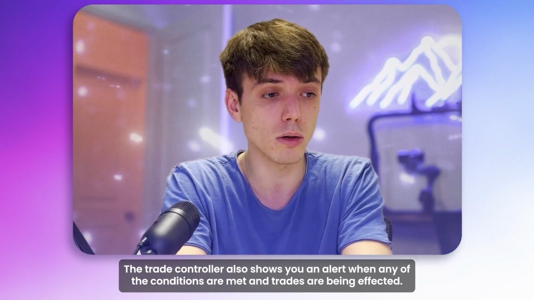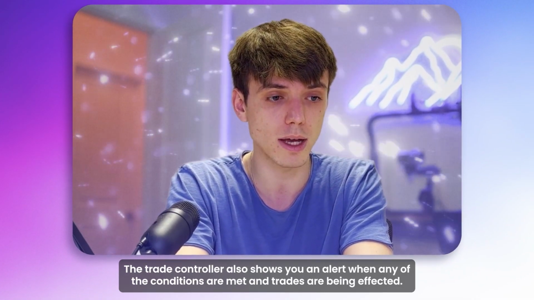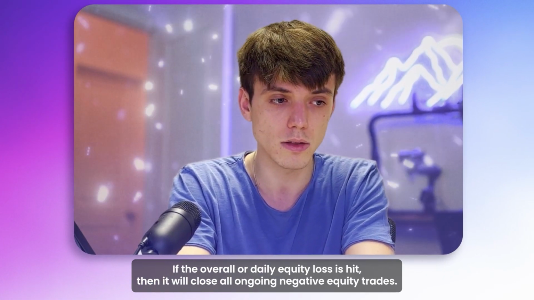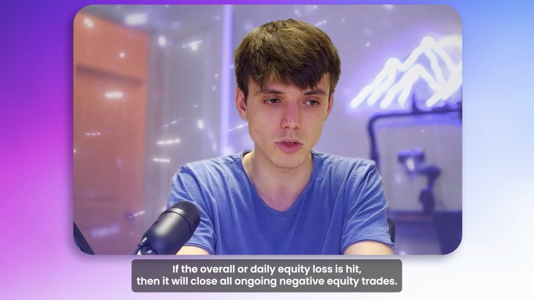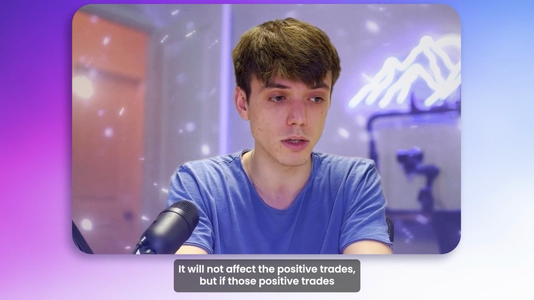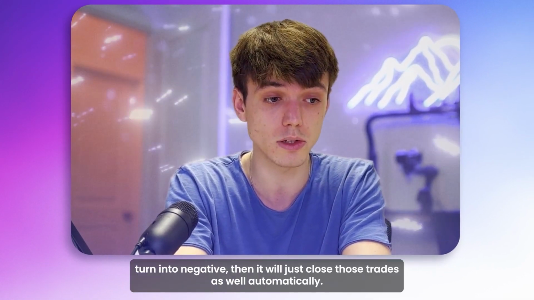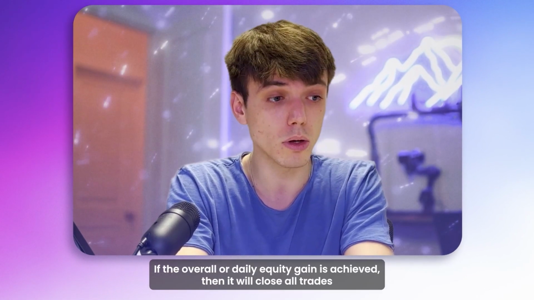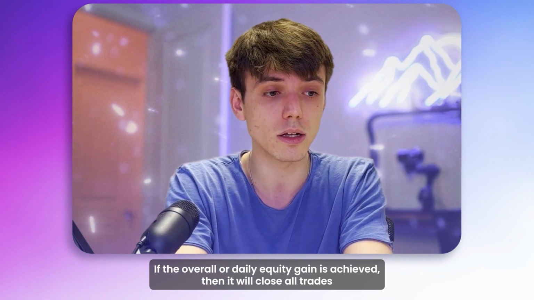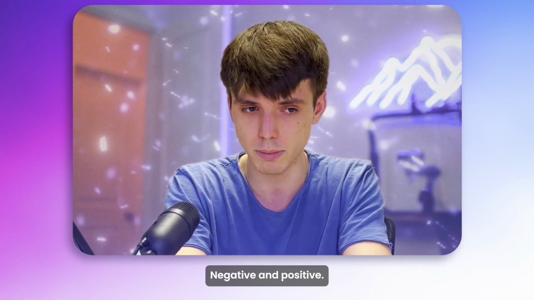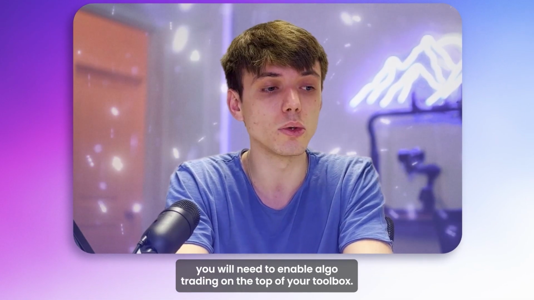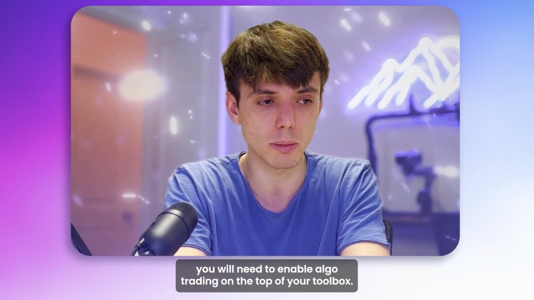The trade controller also shows you an alert when any of the conditions are met and trades are being affected. If the overall or daily equity loss is hit, then it will close all ongoing negative equity trades. It will not affect the positive trades, but if those positive trades turn negative, then it will just close those trades as well automatically. If the overall or daily equity gain is achieved, then it will close all trades, negative and positive. Keep in mind that for this EA to be able to control and affect trades, you will need to enable algo trading on the top of your toolbox.